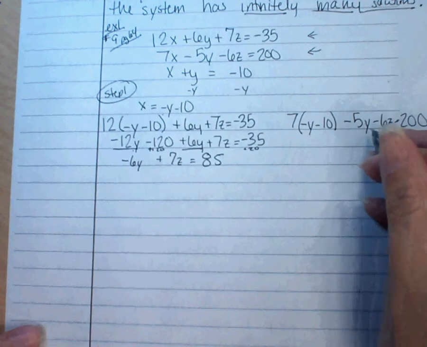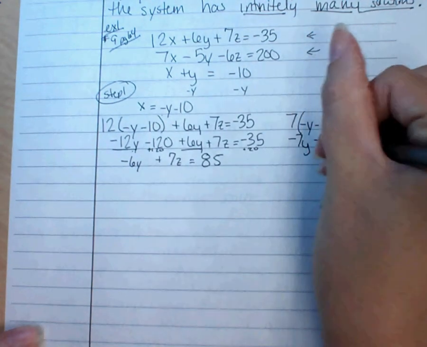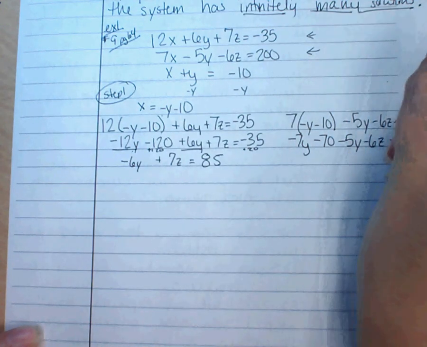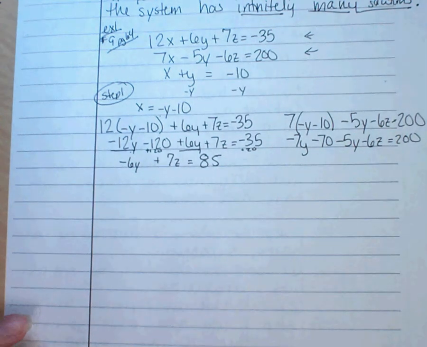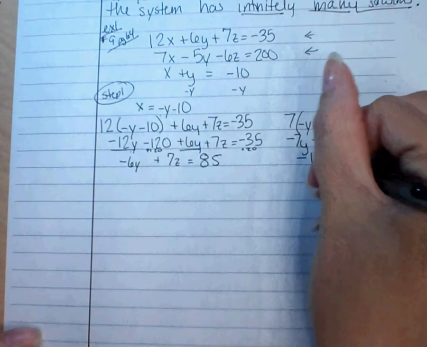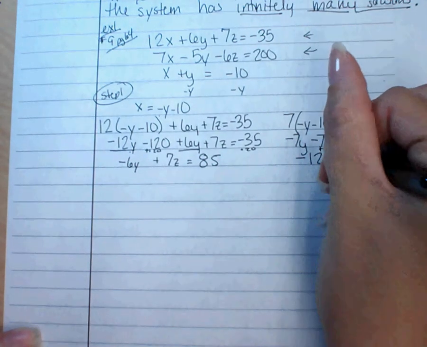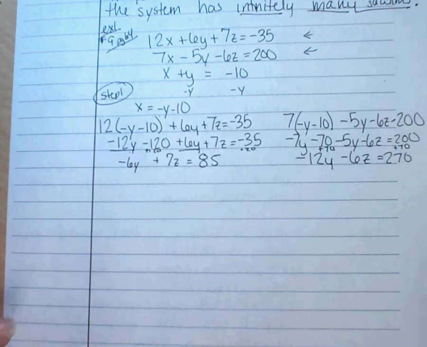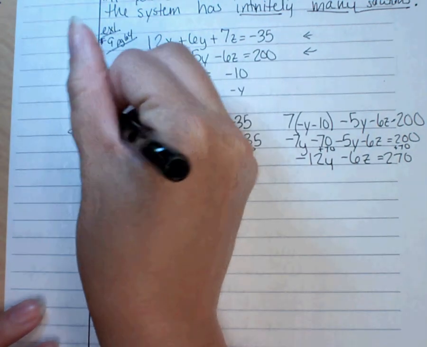Over on this side, I'm going to distribute, so I'll get negative 7y minus 70 minus 5y minus 6z equals 200. I'm going to combine negative 7y and negative 5y to get negative 12y minus 6z is equal to, and I'm going to add 70 to both sides to get 270. So those are my two equations. That was step 2 whenever I substituted them in.